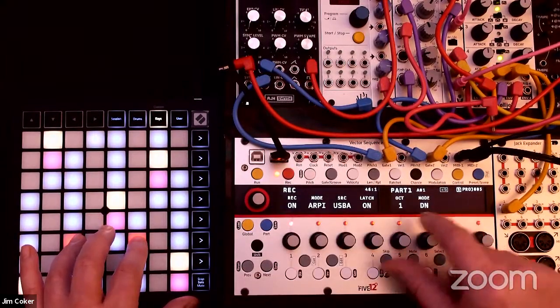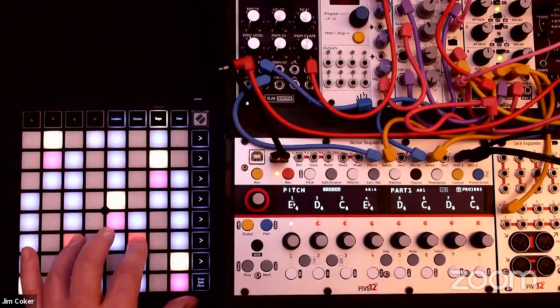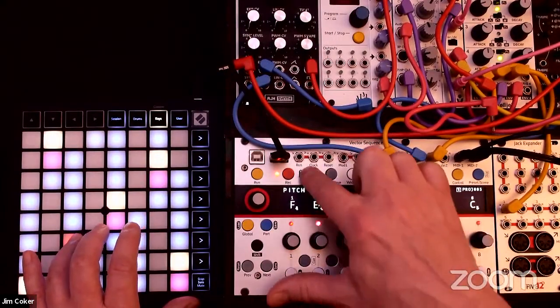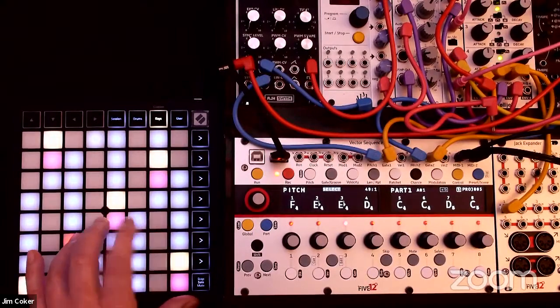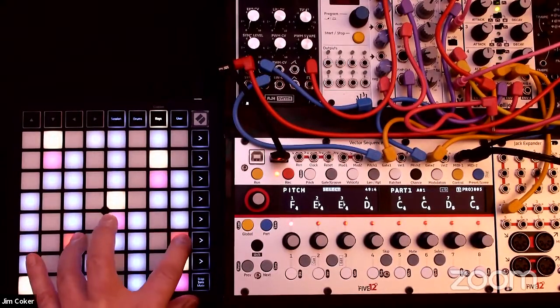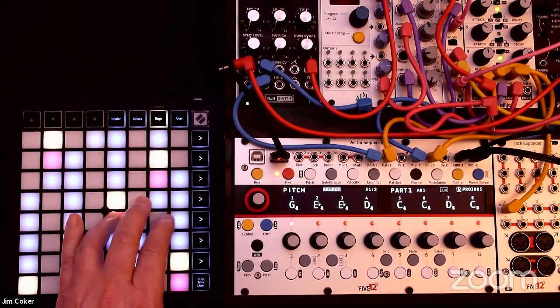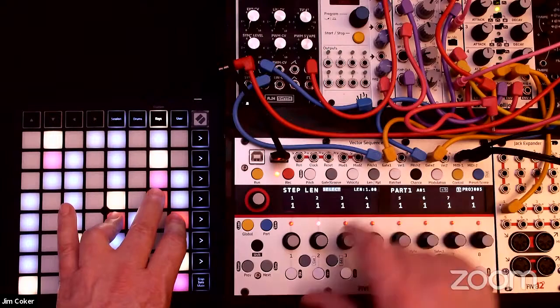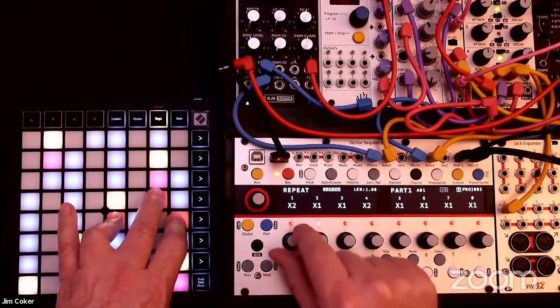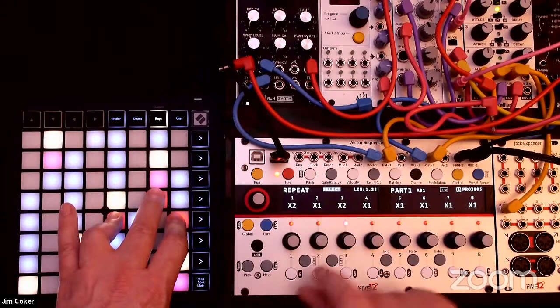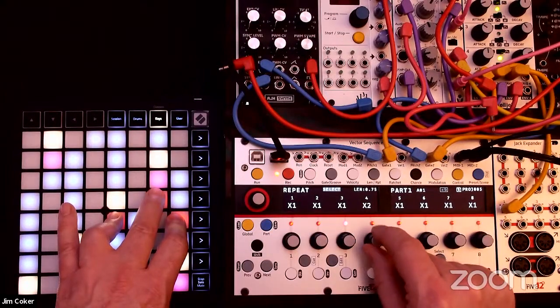Let me simplify this a bit. If I press a key that's out of the scale, it gets quantized in. But I can use step length and repeat. So you can definitely use these tricks for performing.